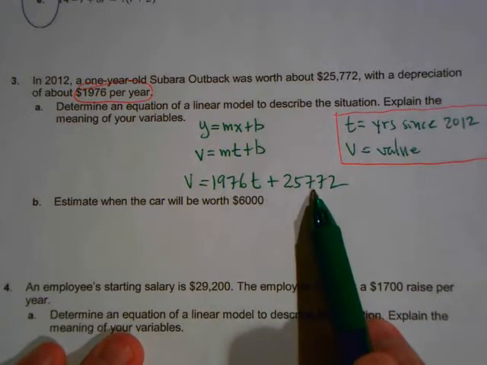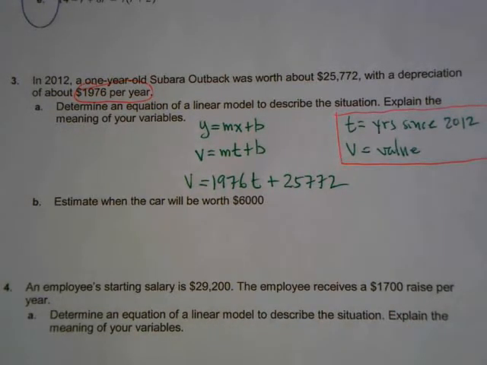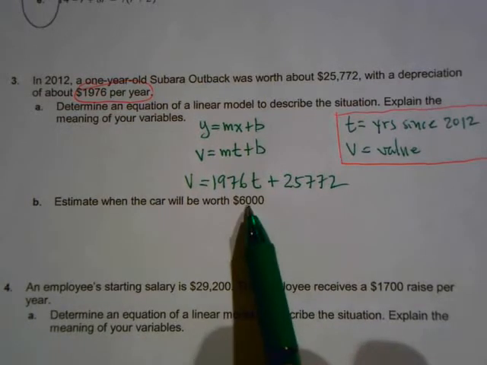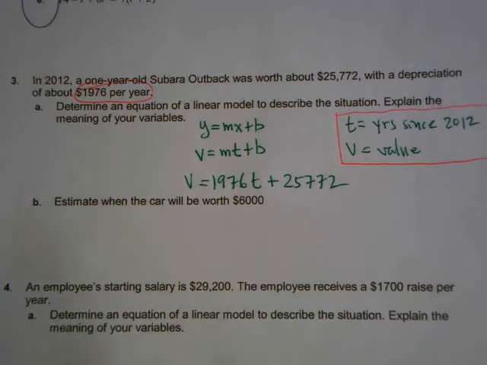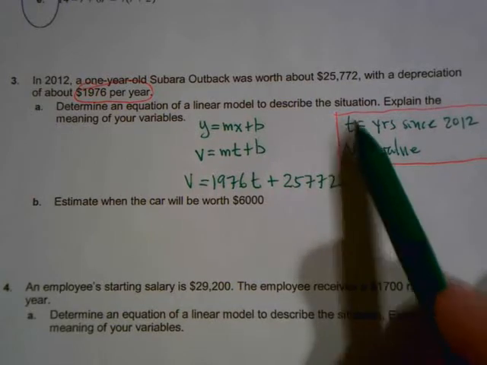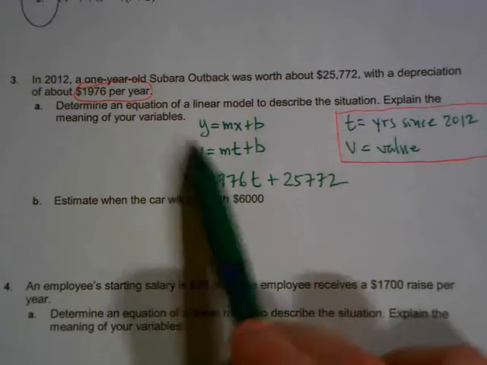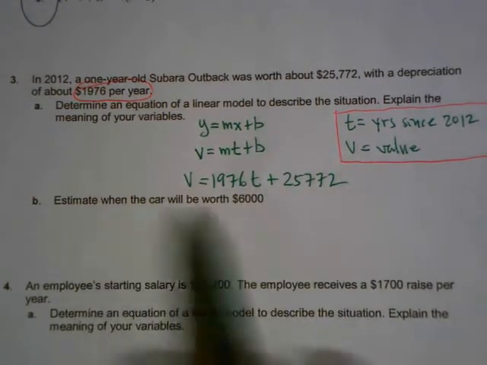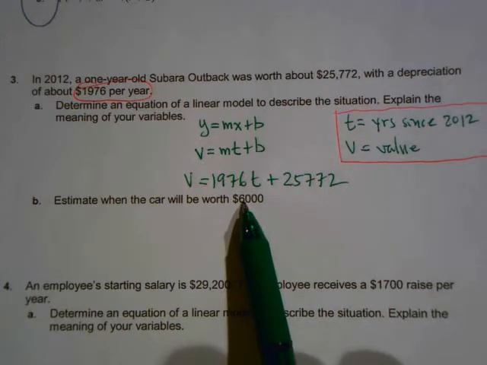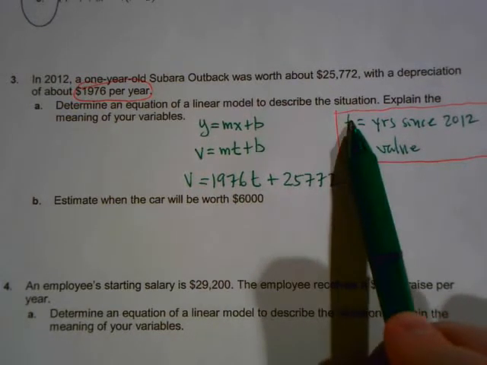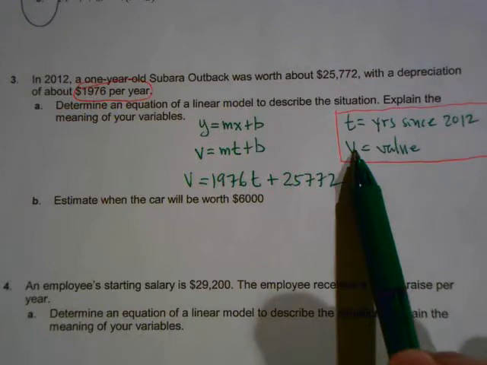Estimate when the car will be worth $6,000. Here's why it's very, very important to explain what your variables are, especially if you're using x and y. Is 6,000 a t value or is it a v value? I think pretty clearly here it's a v value, it's value.